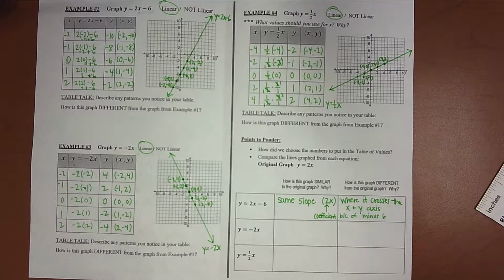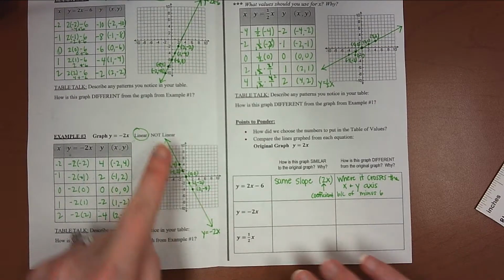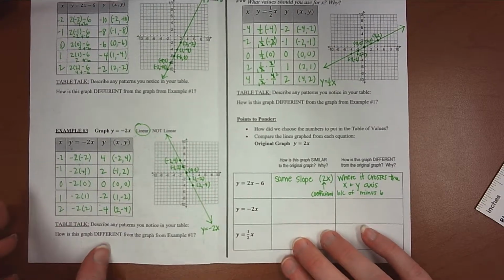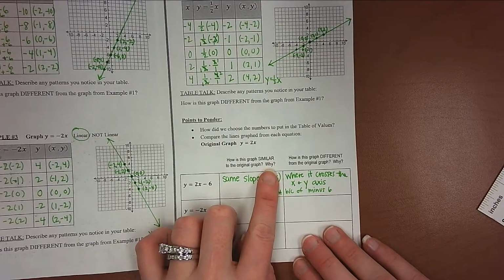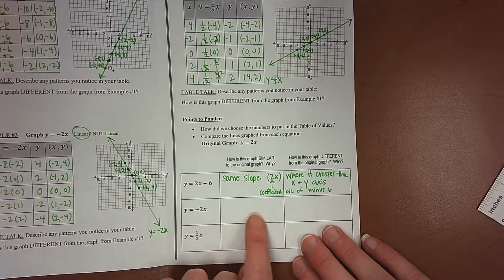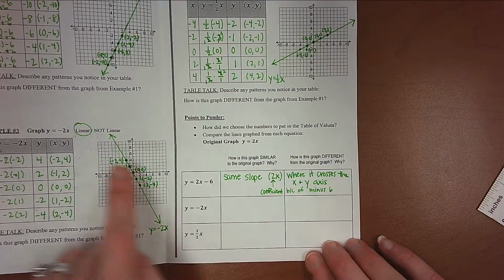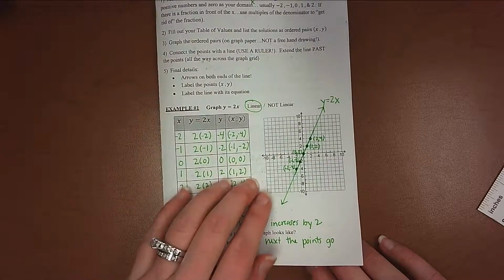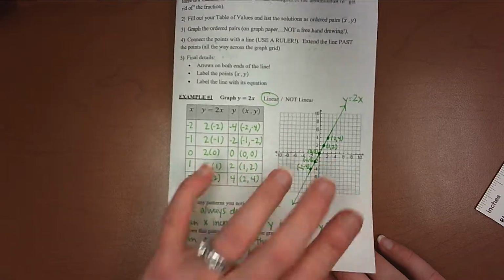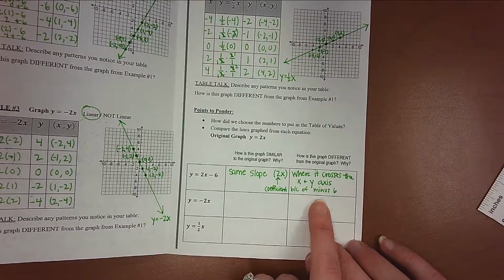So what I want you to do now is think about what's the same about this graph and the original graph. Why do you think that is? Fill that in right here. How is this graph from example 3 different from the graph in example 1? And why do you think that is? Put that in this box here.